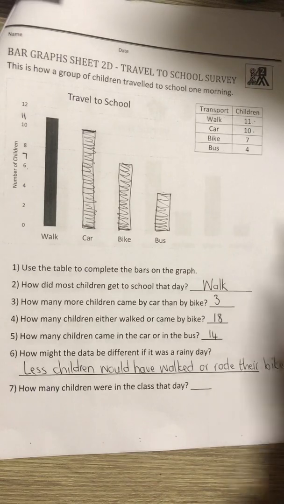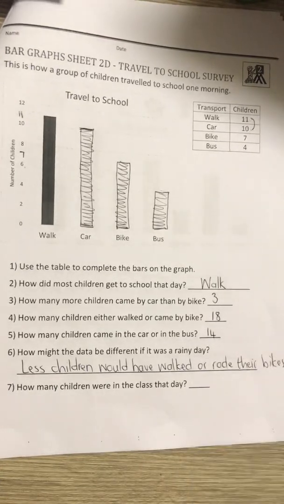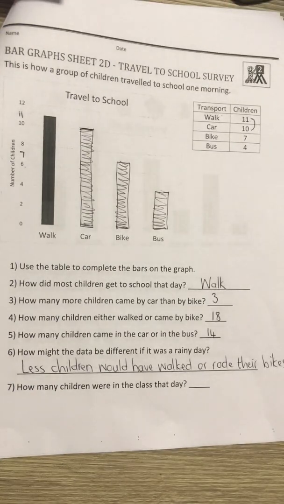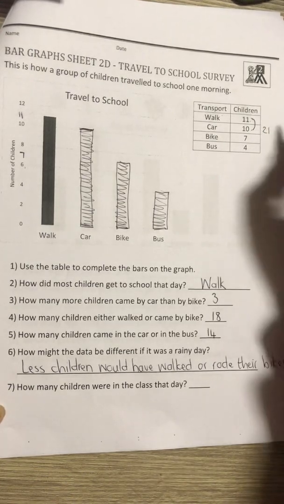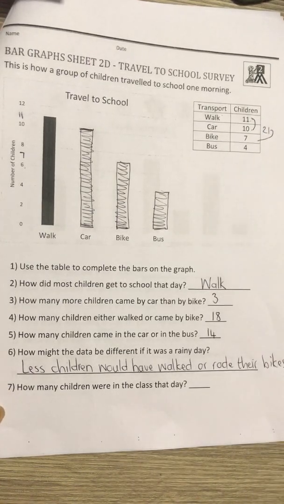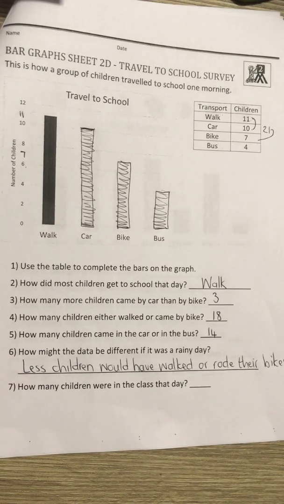So let's do that. 11 plus 10 is what? Find the answer first before I write it down. If you said the answer is 21, you are correct. Then 21 plus 7. What is 21 plus 7? Find the answer first.